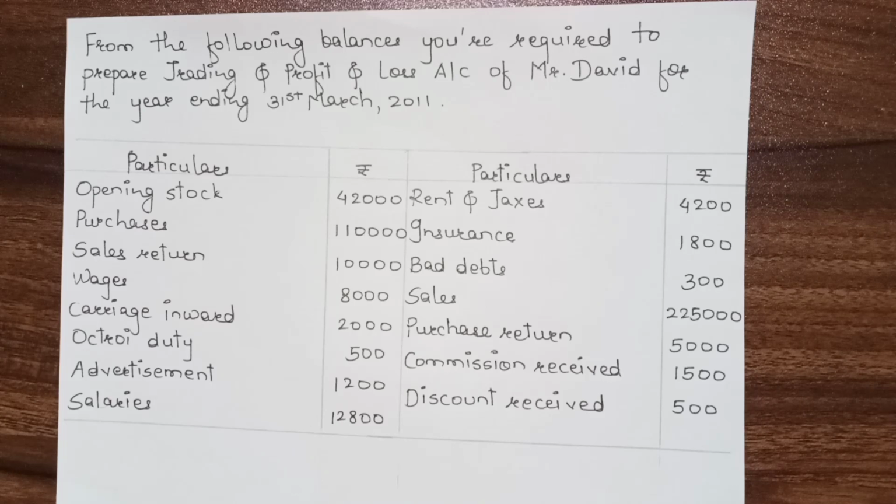advertisement 1,200. Salaries 12,800. Now the other side: rent and taxes 4,200. Insurance 1,800. Bad debts 300. Now bad debts are those debts which are not recovered. In short, if you have lent some money to any person but he failed to return that money after a certain period, that is called bad debts.